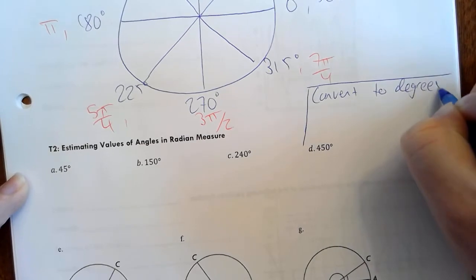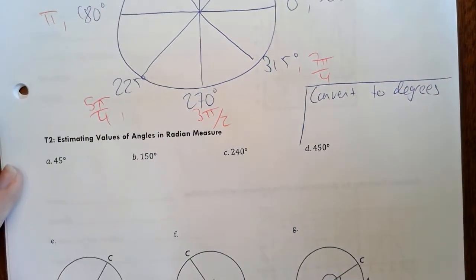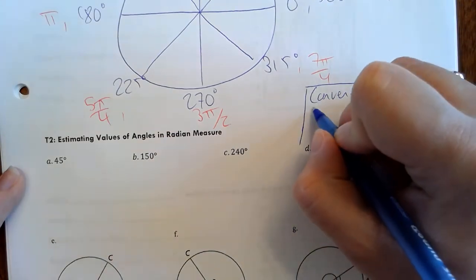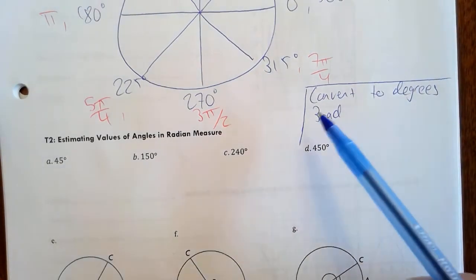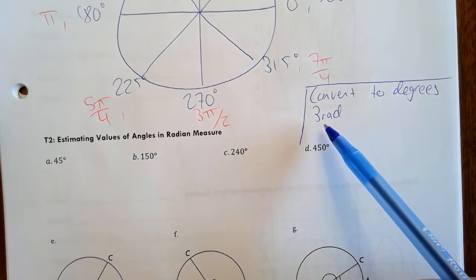Now you're going to have to think back to our very first unit, design and measurement, where we did a lot of converting. Let's say I had 3 radians, and I just put in rad so we're not confused about what unit it is, but normally we won't even write down the rad part. So this is my question. Convert to degrees, 3 rad.